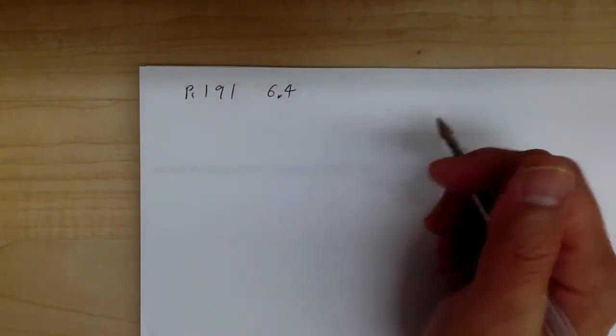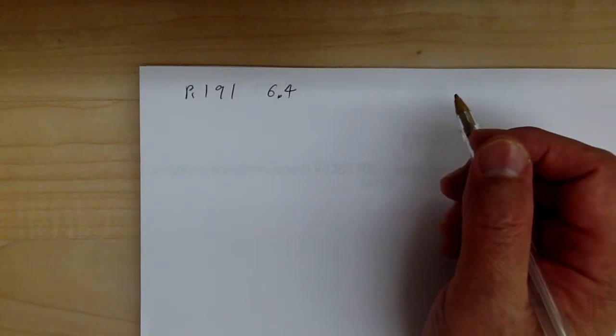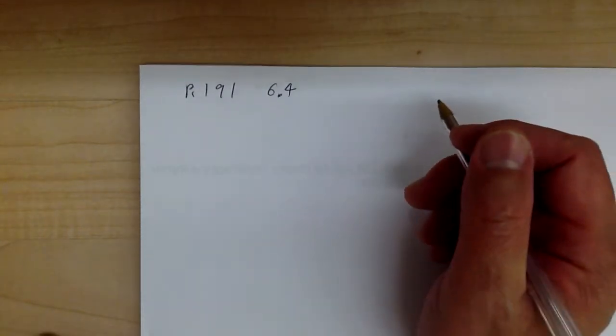Open your book to page 191. This is lesson 6.4. This lesson is about multiplying signed numbers.